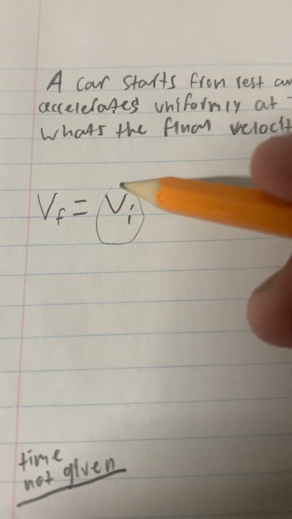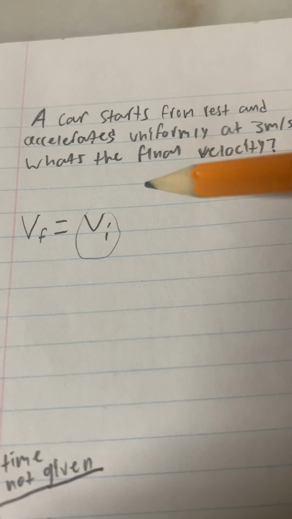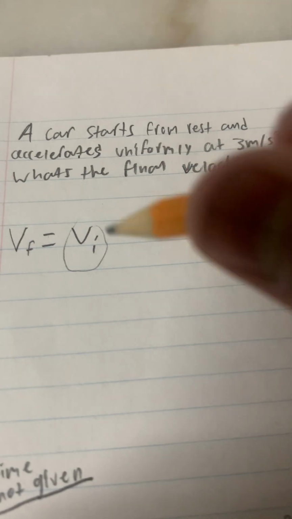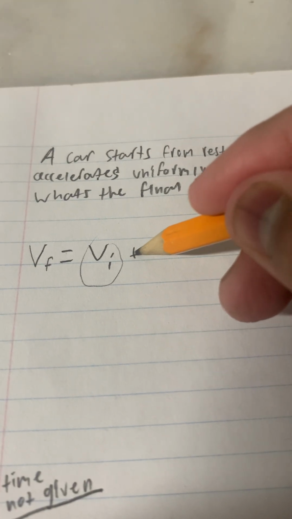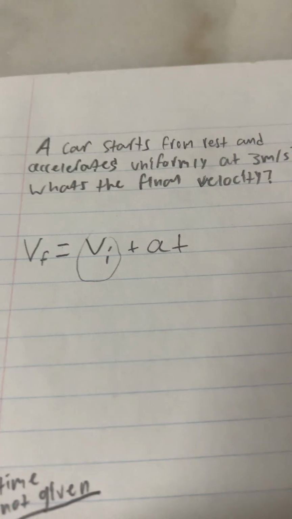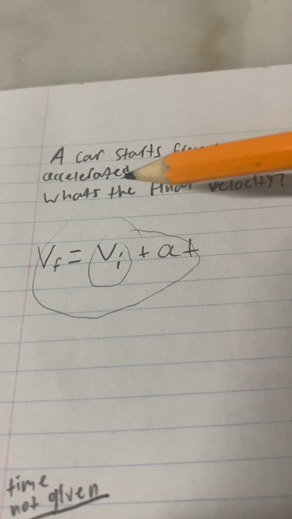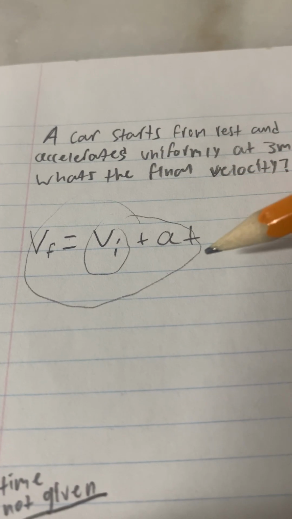Now, initial velocity is the velocity that starts at the motion of an object. Plus the acceleration multiplied by the time. This is the formula for final velocity, where acceleration and time are given.